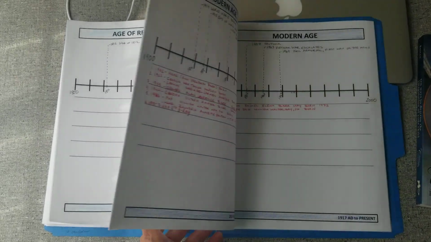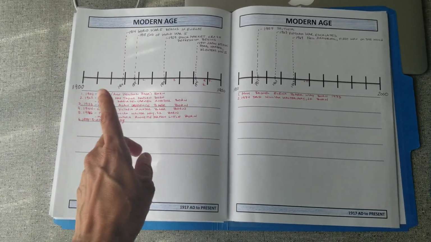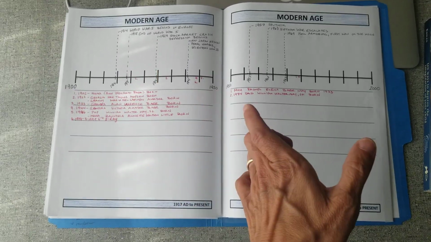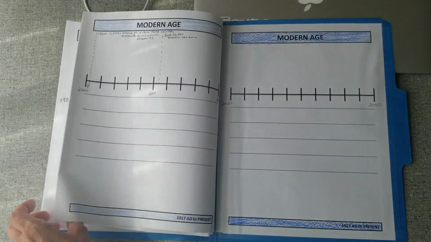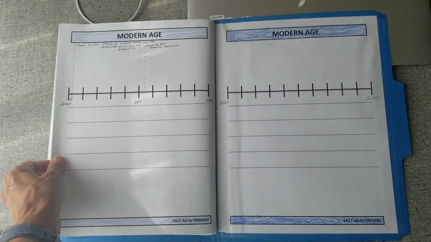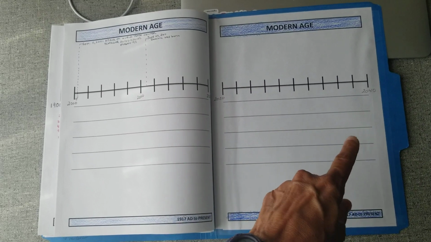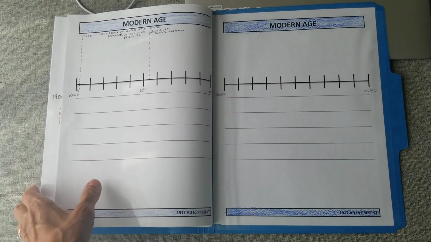And then when we got to the modern age, we did the darkest blue, and I changed to 20-year increments. This is 1900 to 1950, 1950 to 2000. But then my last 2 pages, this is where we as a family will have a lot of dates. So I did 2000 to 2020 and 2020 to 2040. This page was really so that it would be easy to tape it into the book.